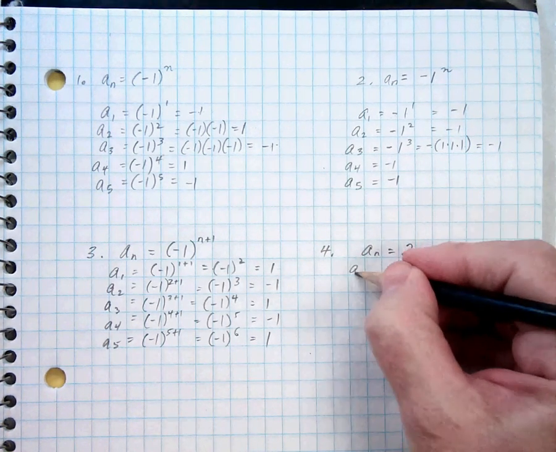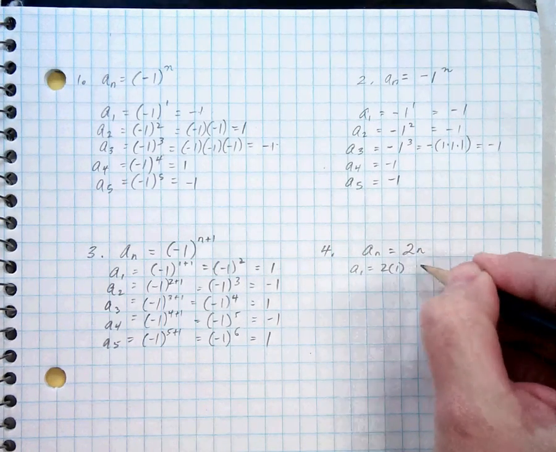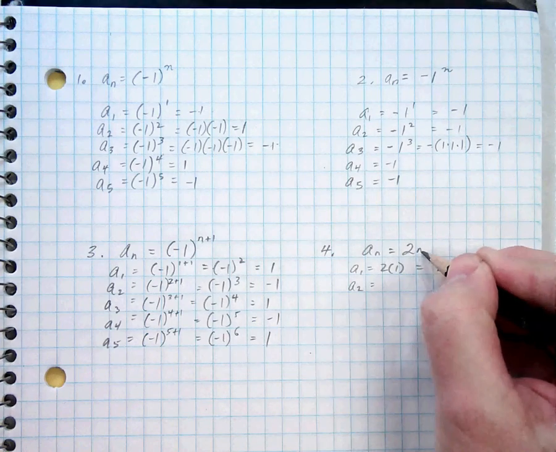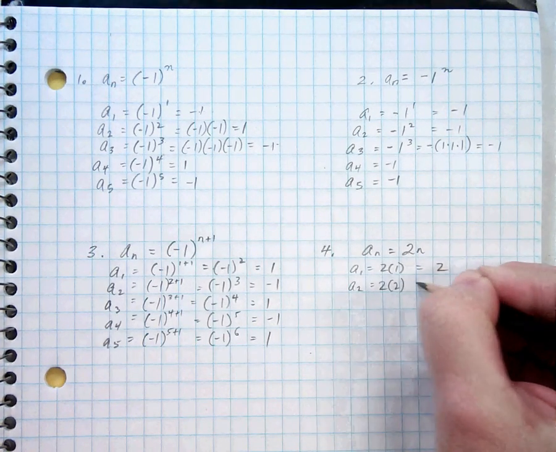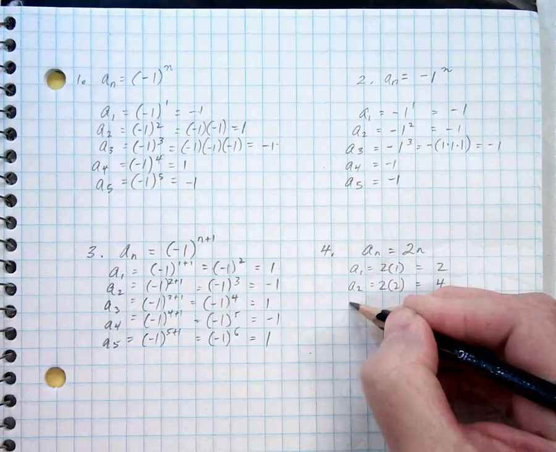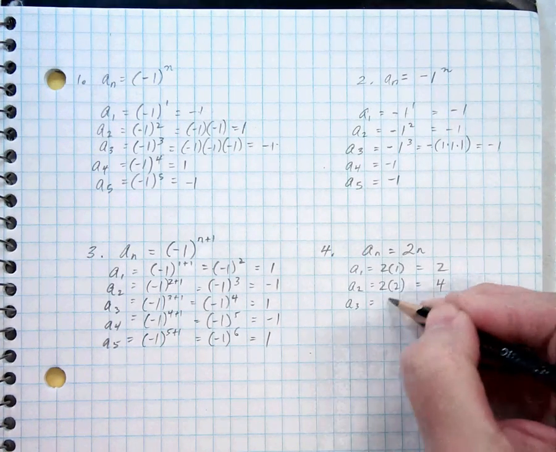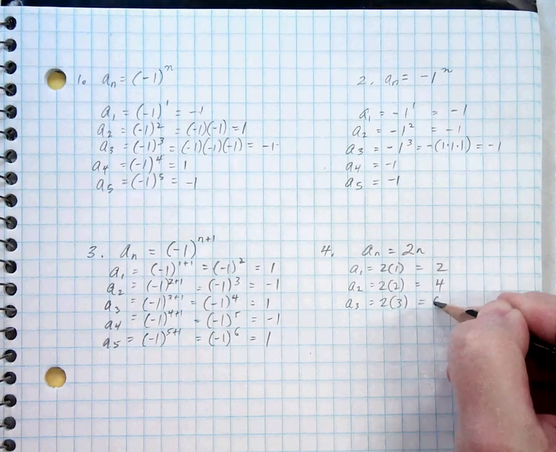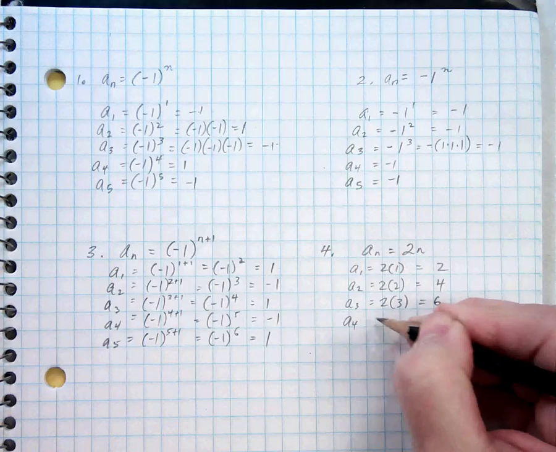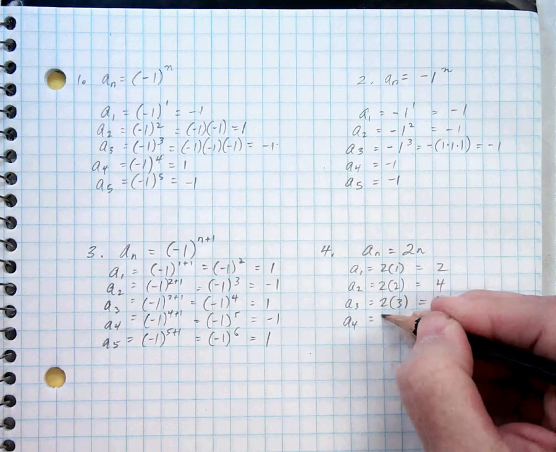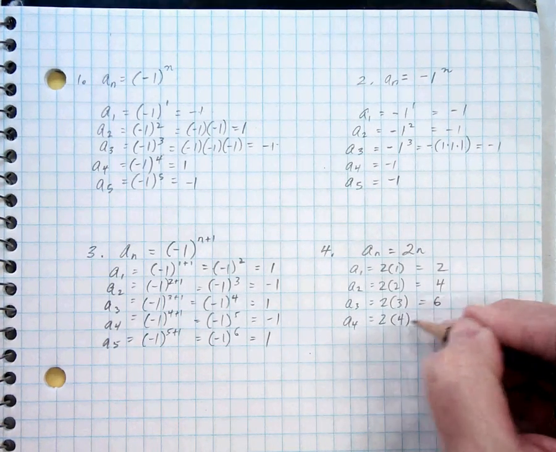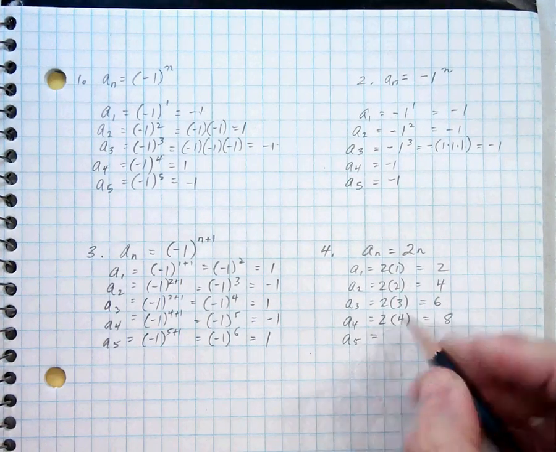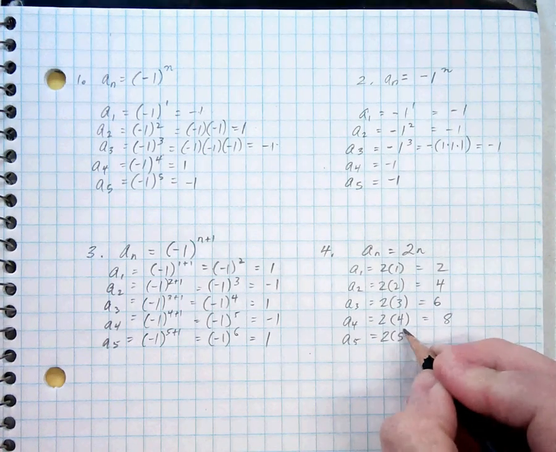Well, a1 is 2 times 1, which is 2. a2 would be 2 times 2, which is 4. a3 would be 2 times 3, which is 6. a4 is 2 times 4, which is 8. And a5 is 2 times 5, which is 10.